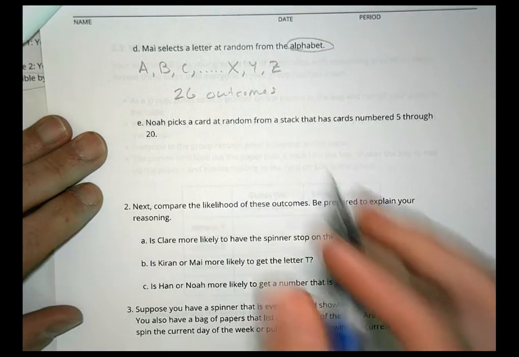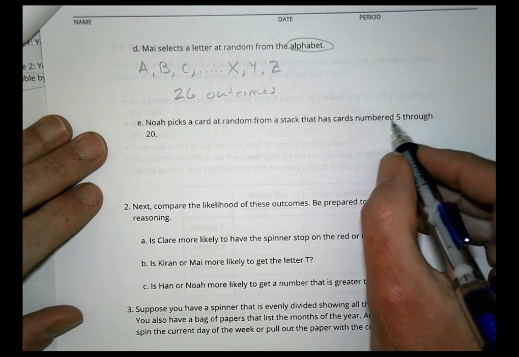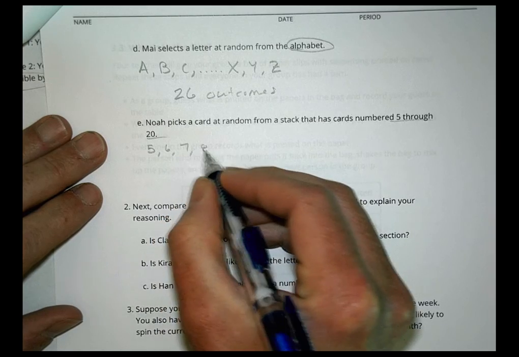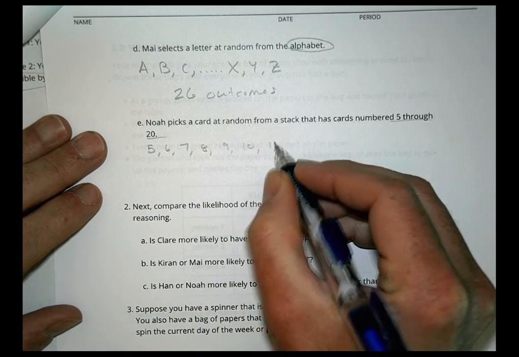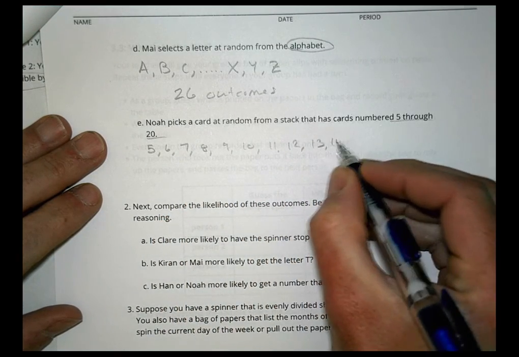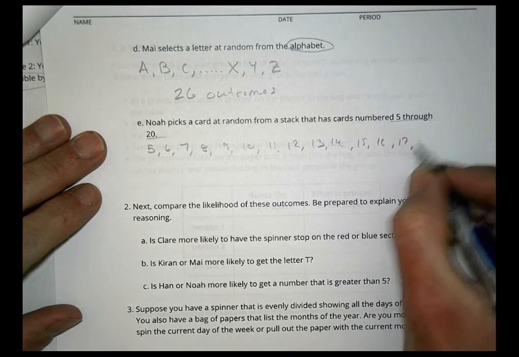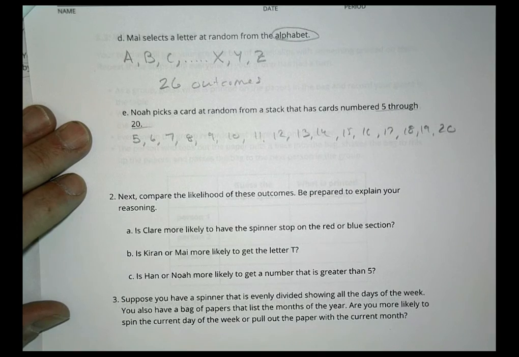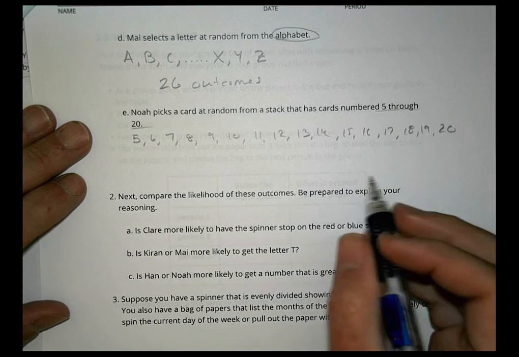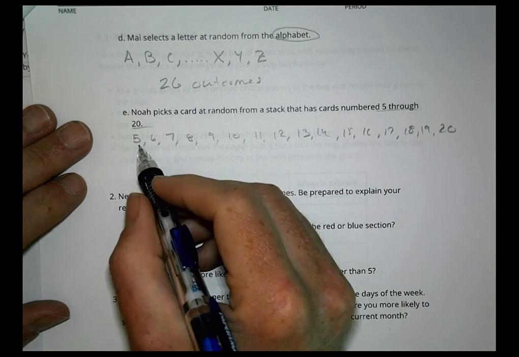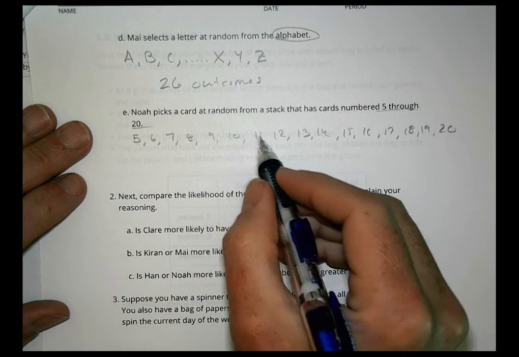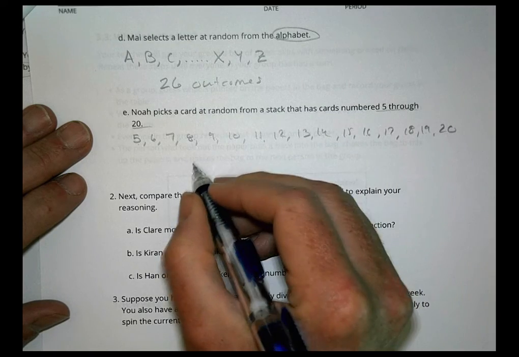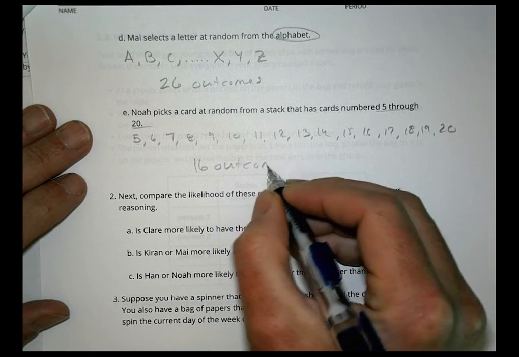And finally, Noah picks a card at random from a stack that has cards numbered 5 through 20. So his card choices are 5, 6, 7, 8, 9, 10, 11, 12, 13, 14, 15, 16, 17, 18, 19, and 20. That is a sample set for what Noah could pick for the stack of cards. How many outcomes are there though? 1, 2, 3, 4, 5, 6, 7, 8, 9, 10, 11, 12, 13, 14, 15, 16 possible outcomes exist there.